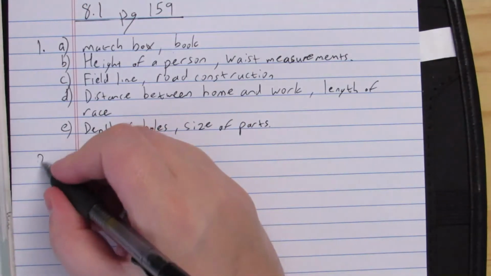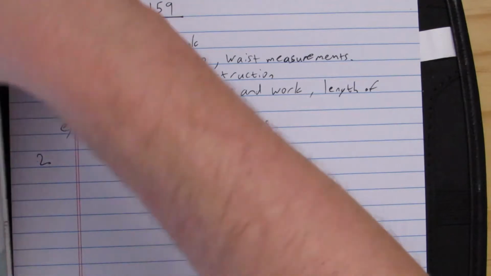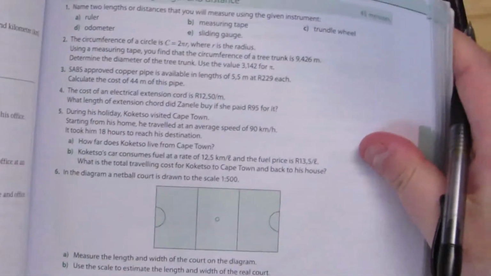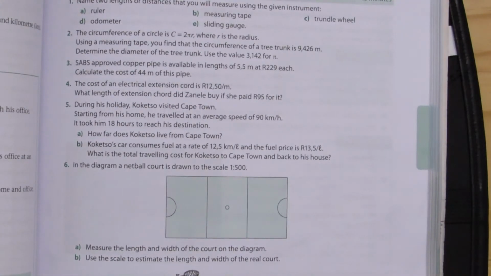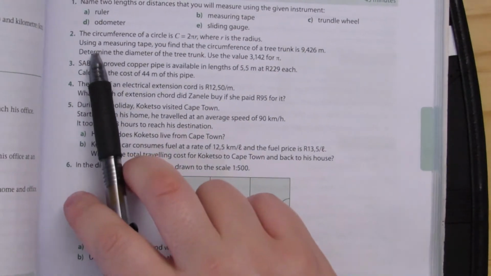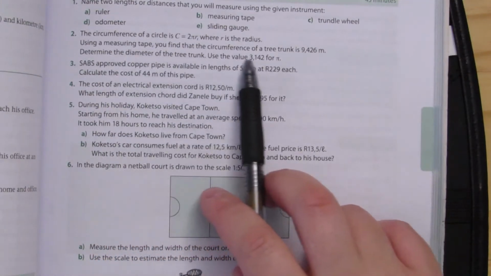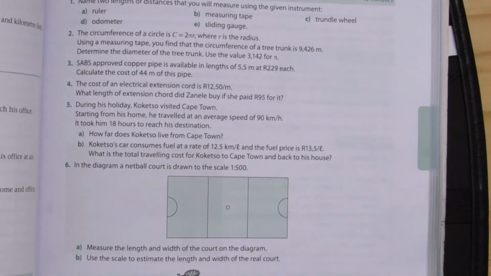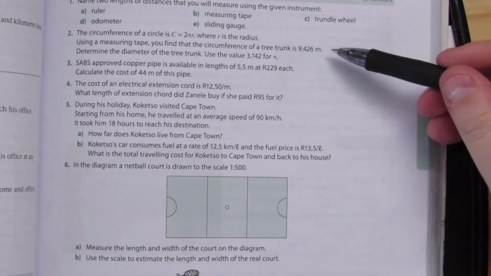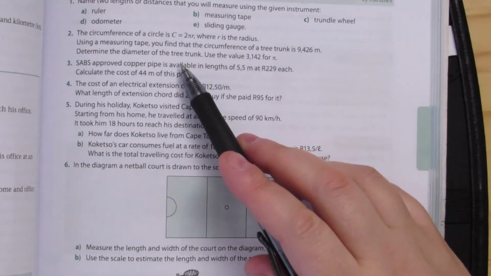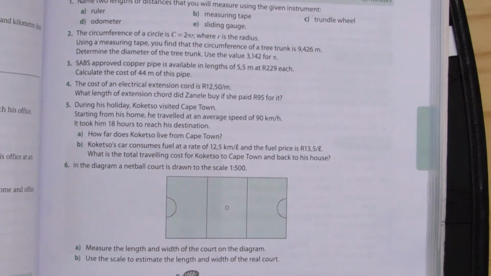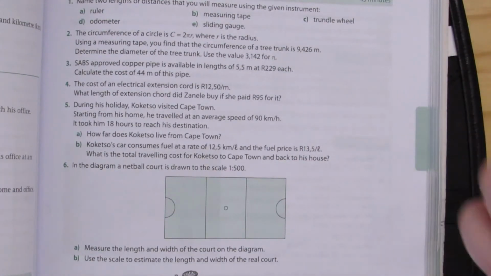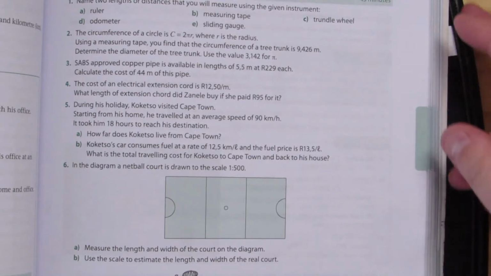Okay, question 2. Let's have a look at it. Question 2 tells us the circumference of a circle is c equals 2 pi r, where r is the radius, giving us the formula, quite helpful. Using a measuring tape, you find the circumference of a tree trunk is 9,426 meters. Determine the diameter of the tree trunk using the value of pi 3,142. Okay, and they've given us that as well. I've told you that we usually get the value of pi. That's what we're going to be working with here.